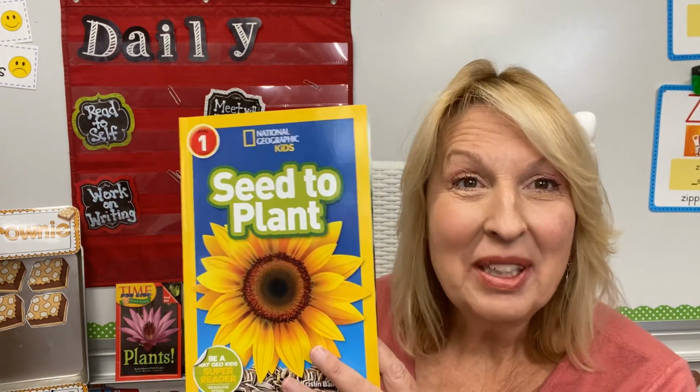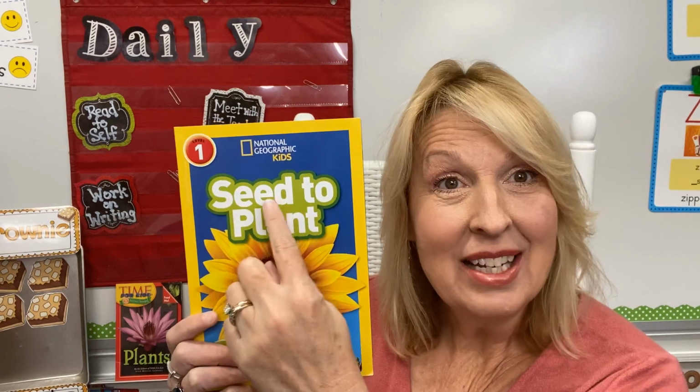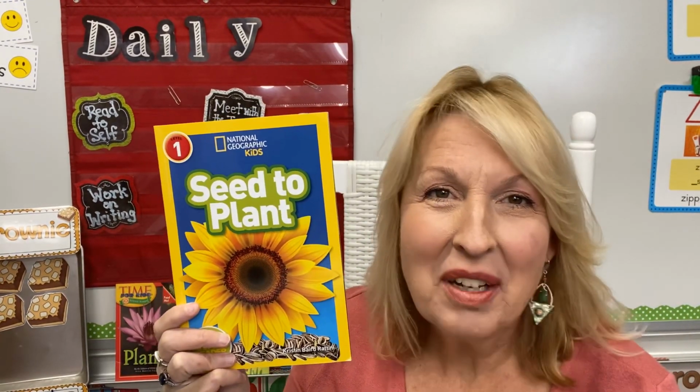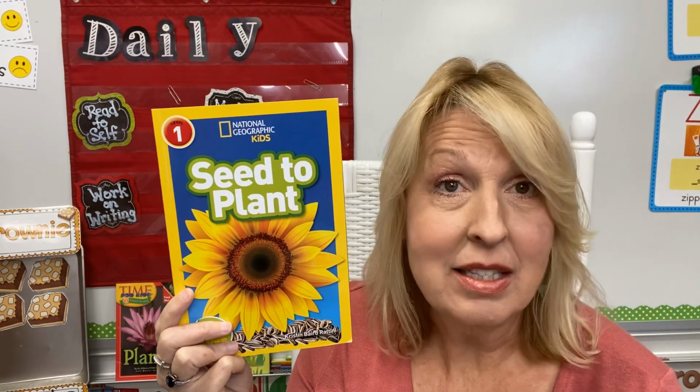And today we're going to read Seed to Plant. And this is a National Geographic book for kids. And since this book has real pictures of real plants and real things, it is called a nonfiction book, or sometimes it might be called an informational text because it's giving us real information about real things. So, Seed to Plant.